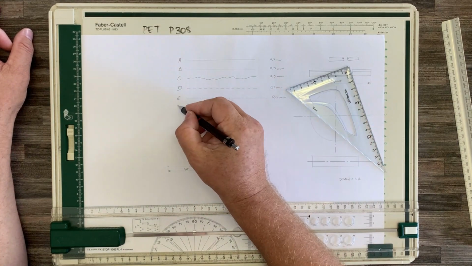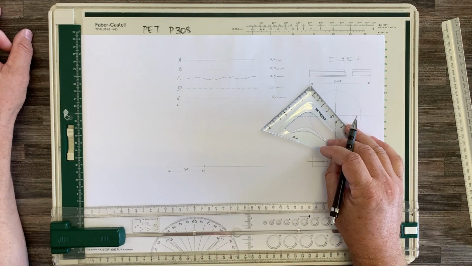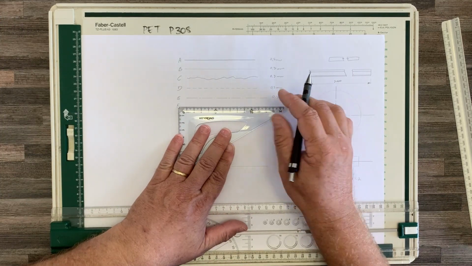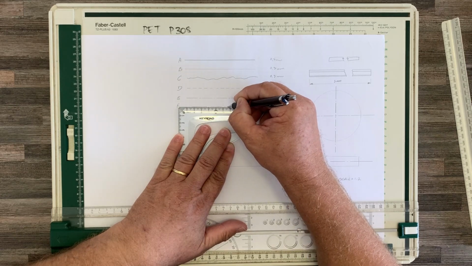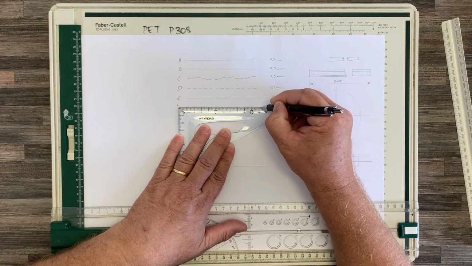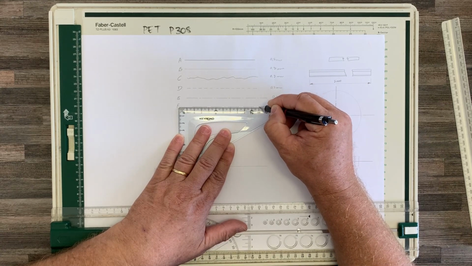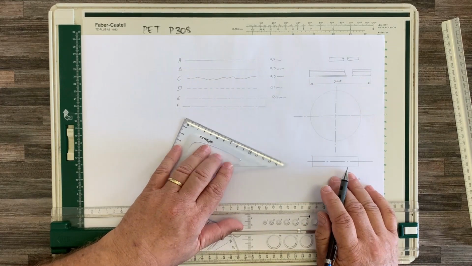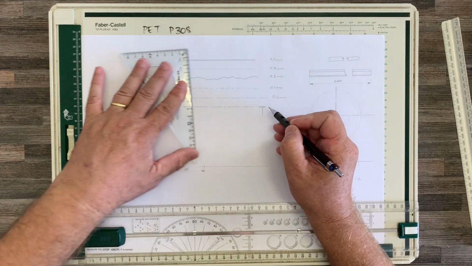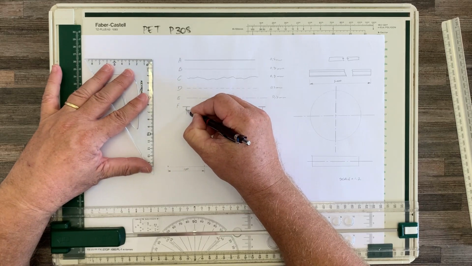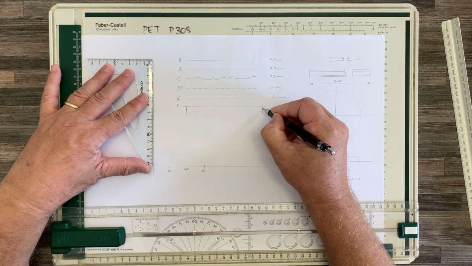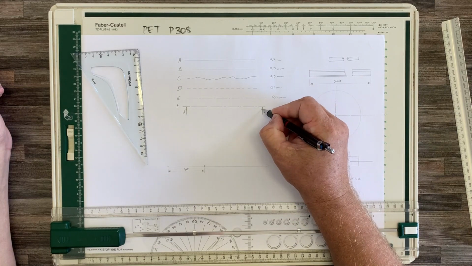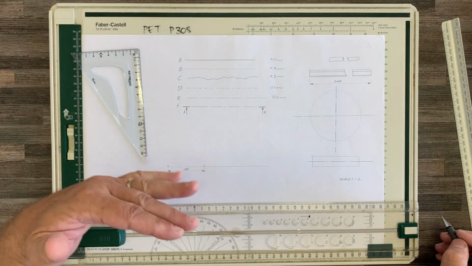All right, F. This is a cutting plane. So a cutting plane would look like a center line, except at the ends you would make them darker. And usually you would have an arrow pointing to that. And then AA. So that would be a cutting plane, which we'll get to later on when we talk about sections. So that's cutting right through the part.